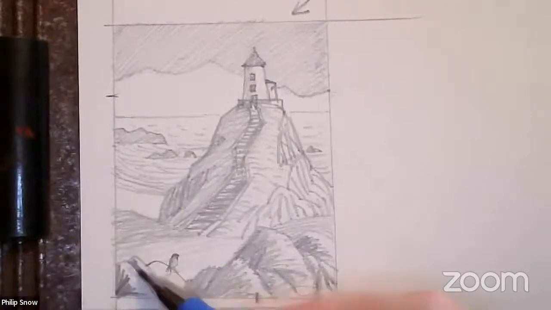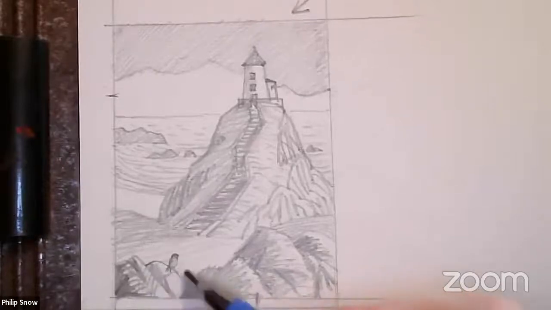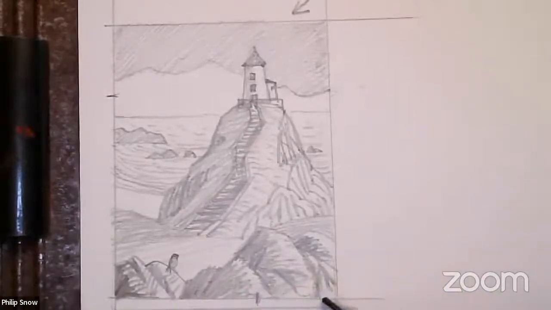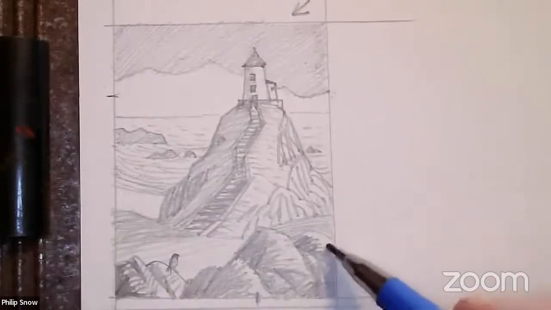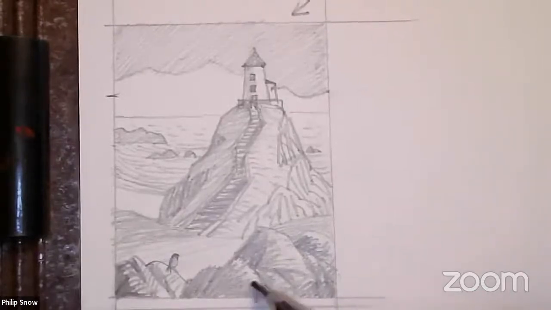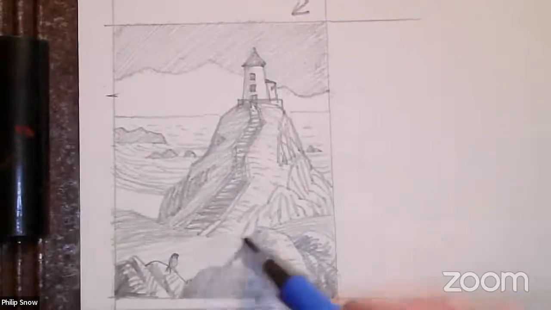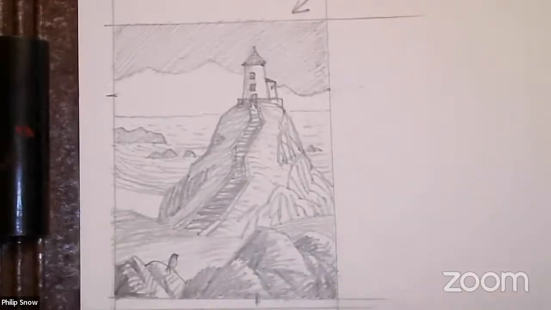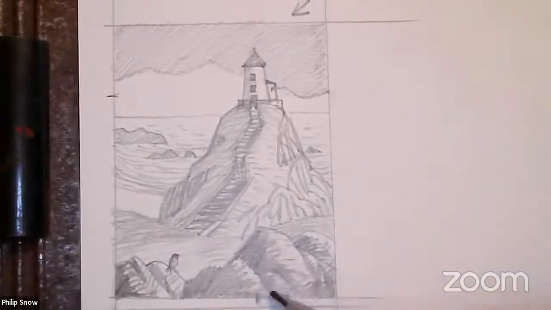This is called, well, I call it cornering. What it's doing, it's grounding the drawing, giving the solidity in the corners, giving strength, grounding the whole thing in that composition. Put a bit more grass there just to fill that. So these are quite strong, quite dark shadows.